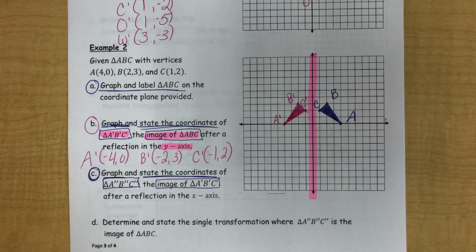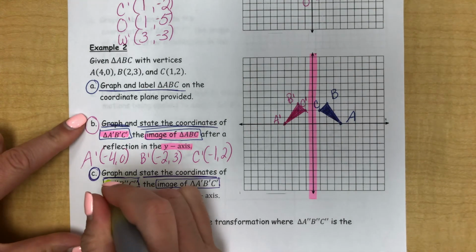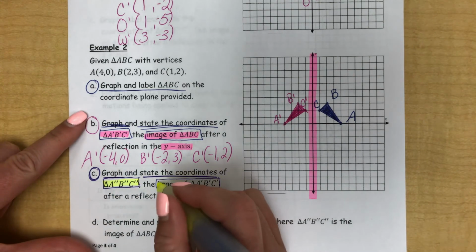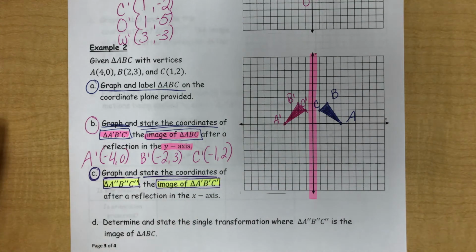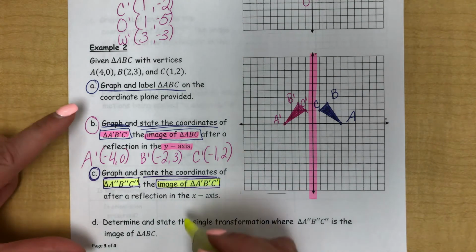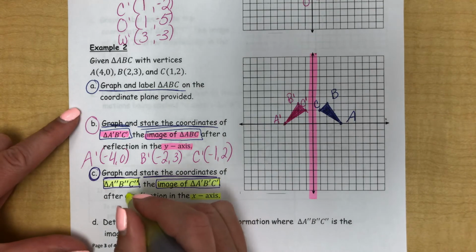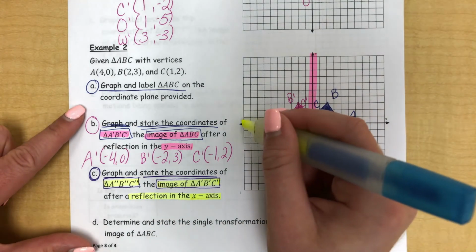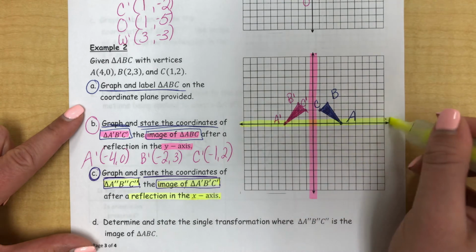And I'm going to do this after I reflect in the x-axis. So let me highlight everything that's important here. In order for me to get my double prime triangle, I'm going to use my prime to do it. And I'm going to reflect over the x-axis. All right? So here's the x-axis. I'm going to highlight it in yellow.